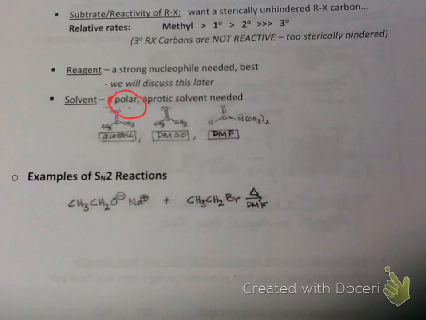Now, there are several types of polar compounds. Anytime you have an electronegative atom attached to carbon, you get a polar organic solvent. But we don't only need it to be polar, we need it to be aprotic or non-acidic. We don't want hydrogens attached to oxygens as solvents, because those are protic, and what we're going to find later on is those will tend to prefer an Sn1 type mechanism, not an Sn2 reaction. So we want a polar aprotic solvent.